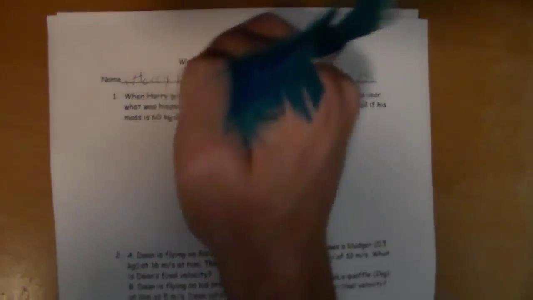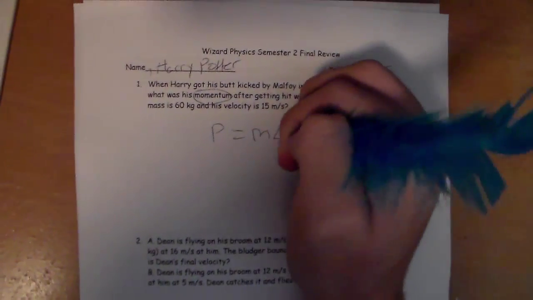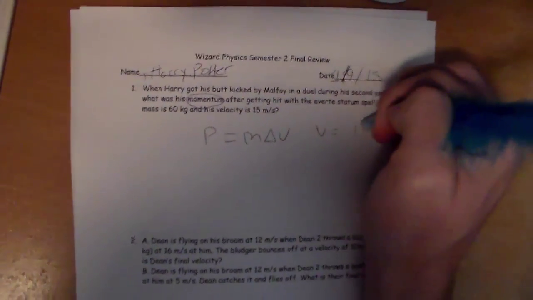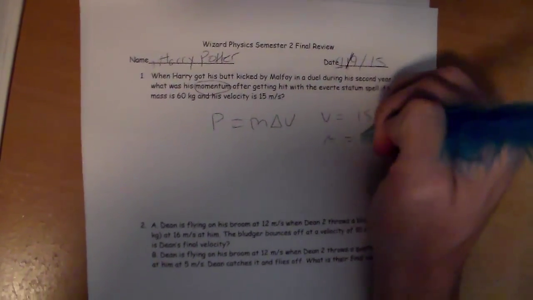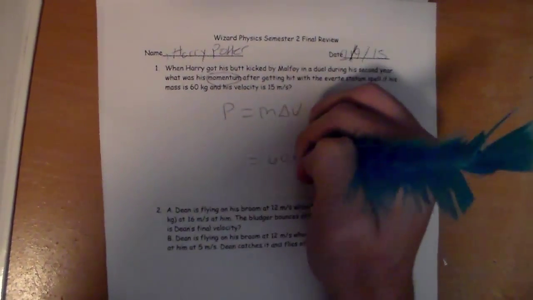Problem 1 is a basic momentum problem. In this, use the equation P equals mass times velocity. The mass and velocity are given, with the velocity being 15 meters per second and the mass being 60 kilograms. You find the momentum by multiplying these numbers together.